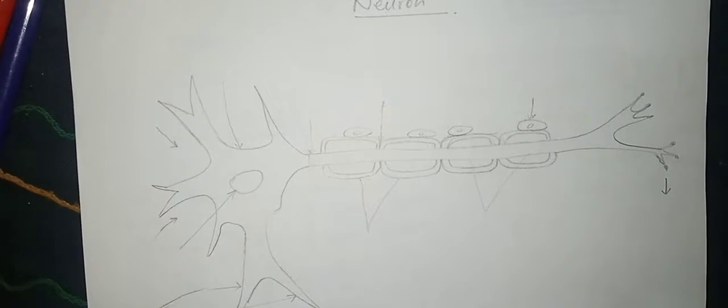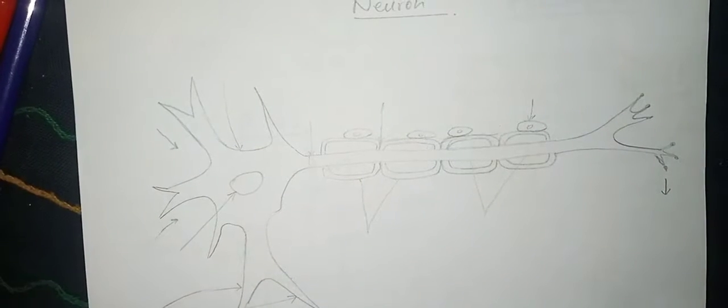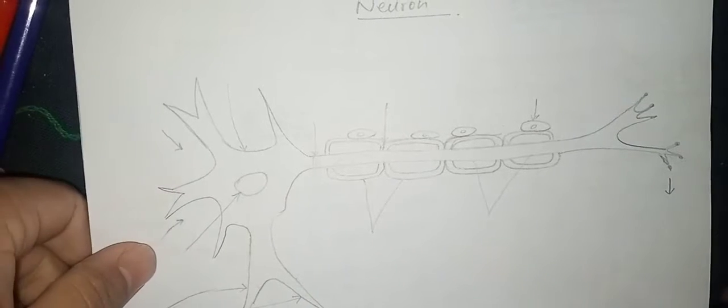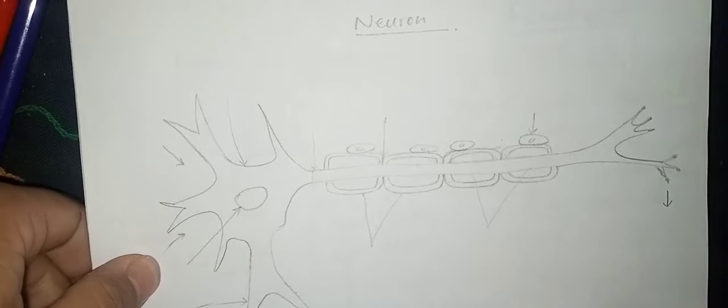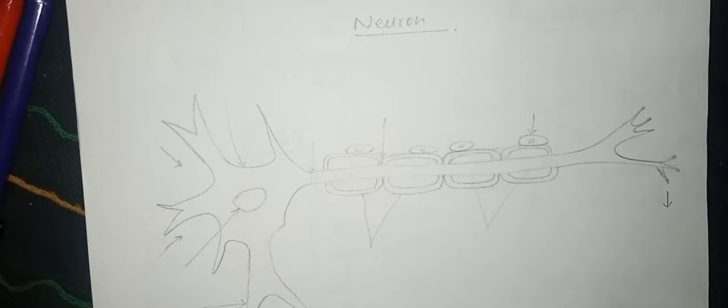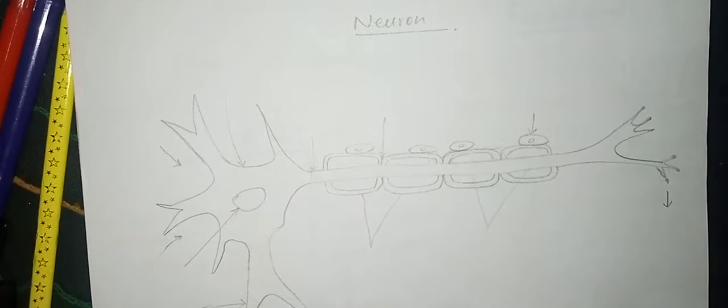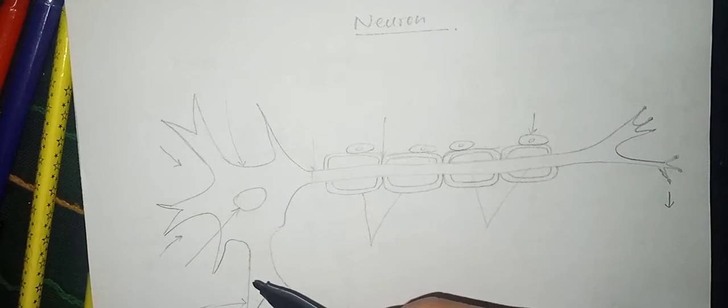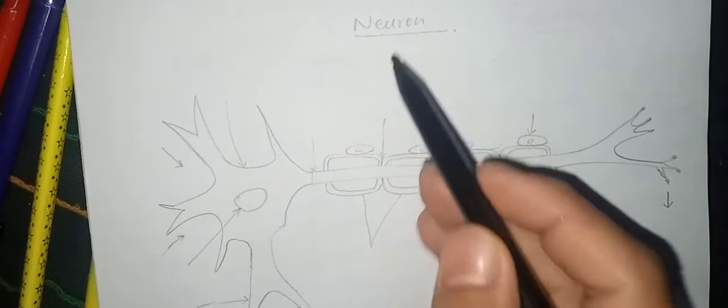Hello friends, in the last video we talked about the types of cells in the nervous system. So the topic I chose for today is the neuron. Let me first draw the structure. It's very simple, as you can see. Neuron.